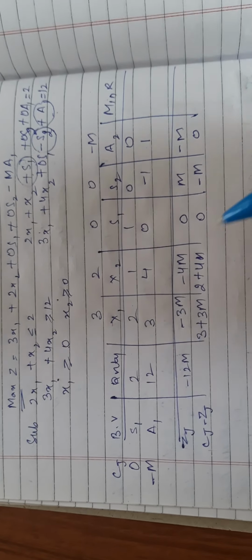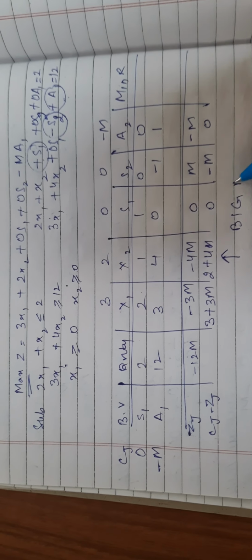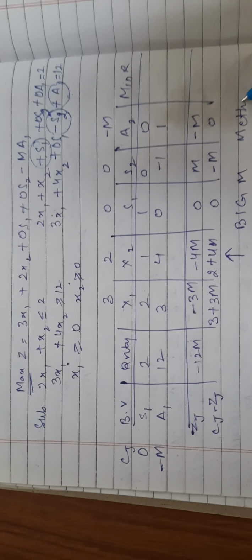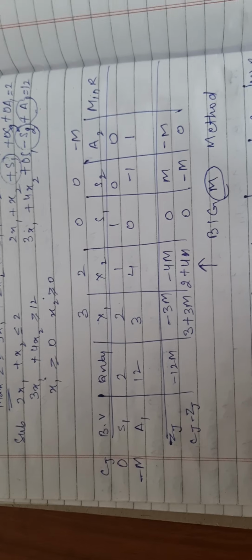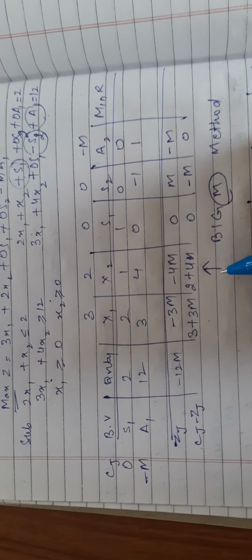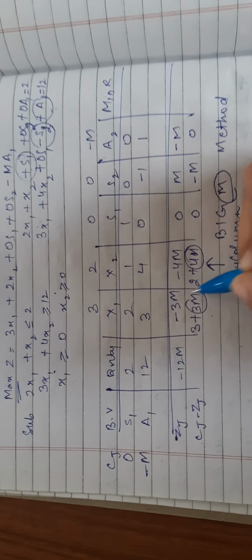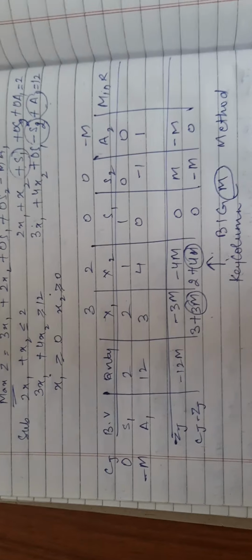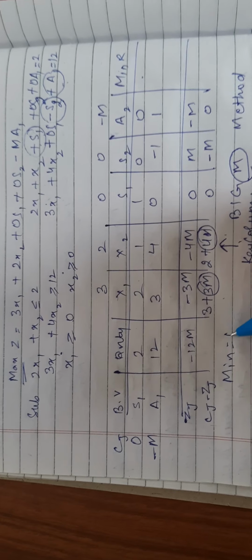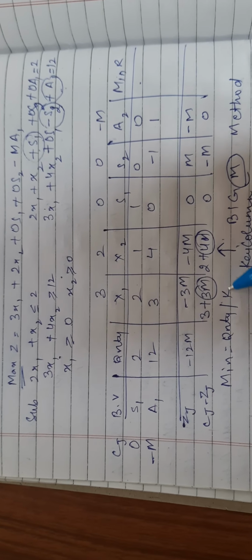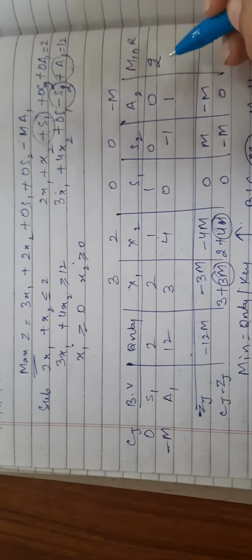In the maximization case, I'll choose the value which is the biggest, since it is called the Big M method. I've talked about this in my previous video. Why is it called the Big M method? Because M has an infinitely large value. So I choose the largest value as my key column; 4M is bigger than 3M, so I'll choose this. For the minimum ratio column, the formula is quantity divided by the elements of the key column. So 2 divided by 1 is 2, and 12 divided by 4 is 3.